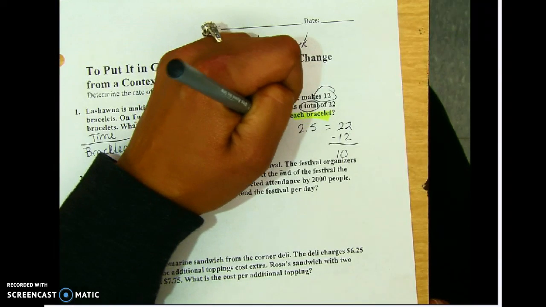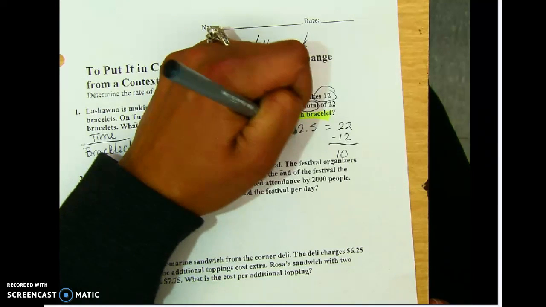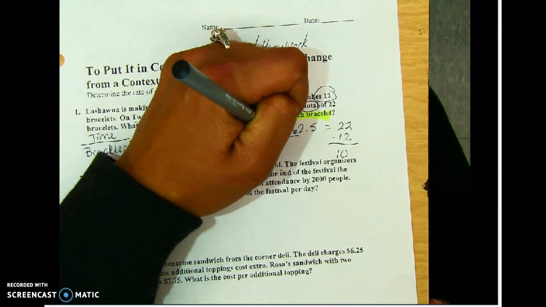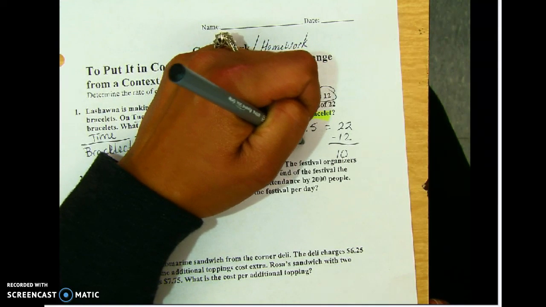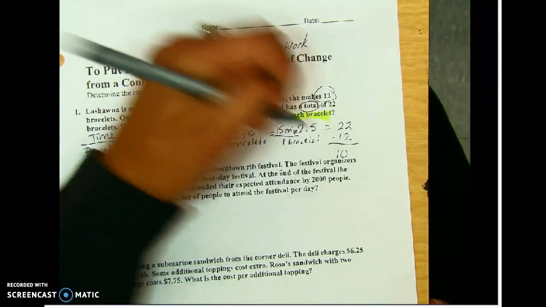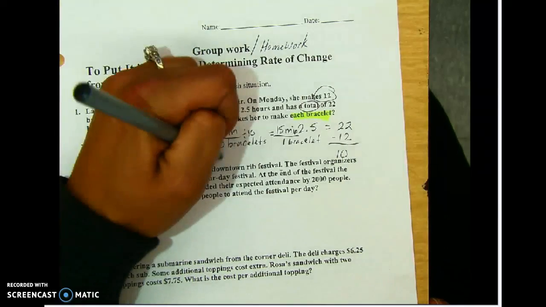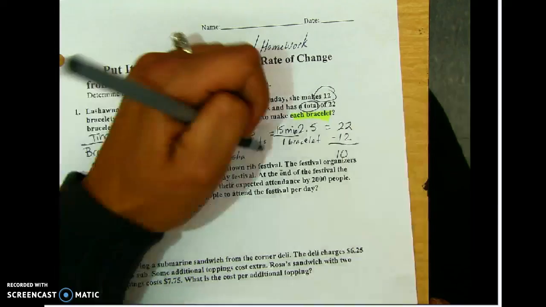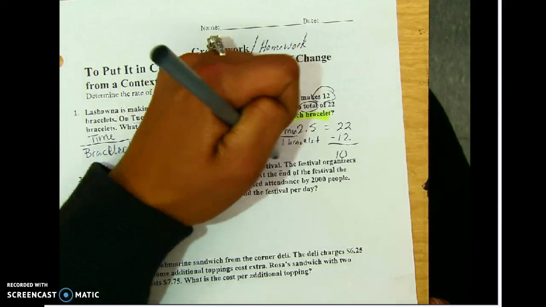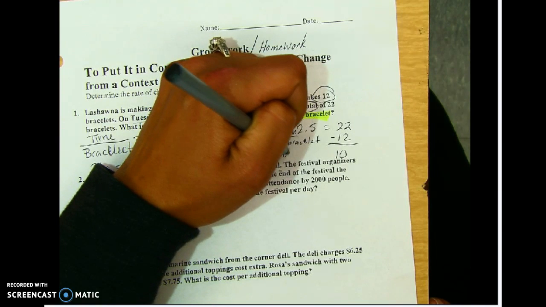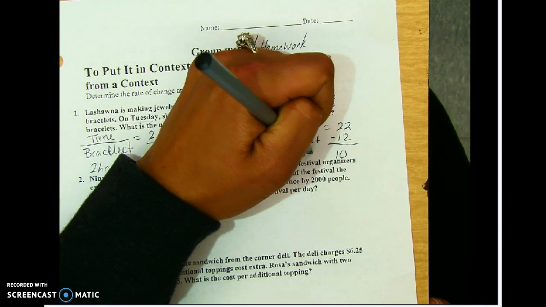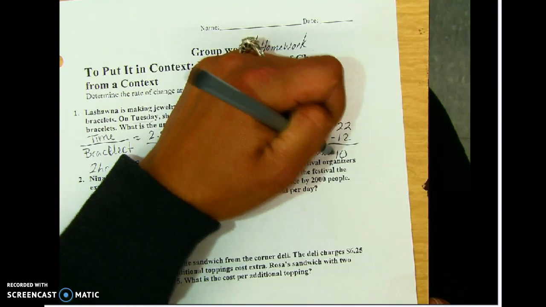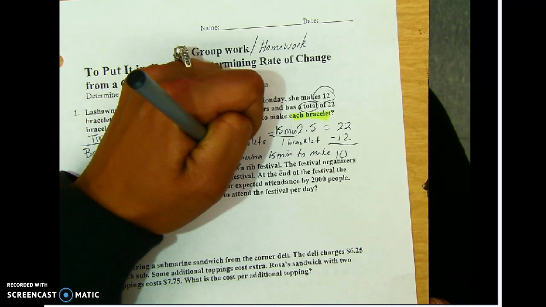And I'm going to find out that it took 15 minutes to make one bracelet. So again, it took Lashana 15 minutes to make one bracelet.